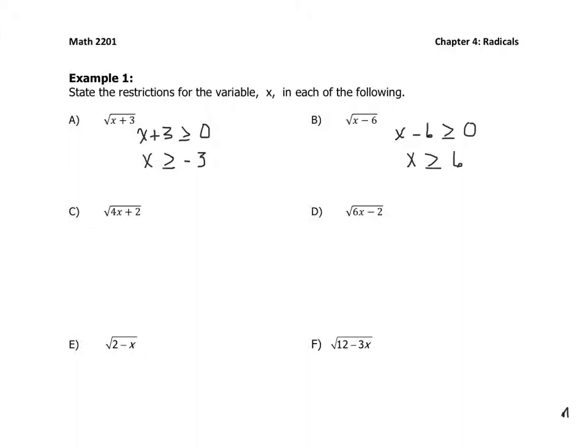The next one, the expression is 4x plus 2 under the square root sign, so that has to be greater than or equal to 0. So if you solve that for x, you get 4x greater than or equal to negative 2, and then if you divide both sides by 4, you will get x greater than or equal to negative a half. So that means if you pick x as bigger than or equal to negative a half, that expression should be 0 or positive, and then you will be able to find it.